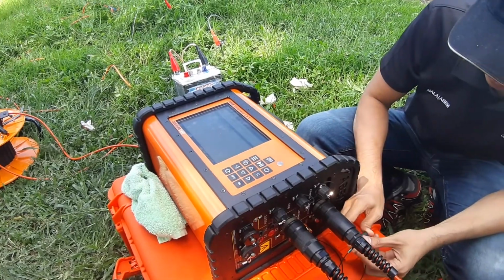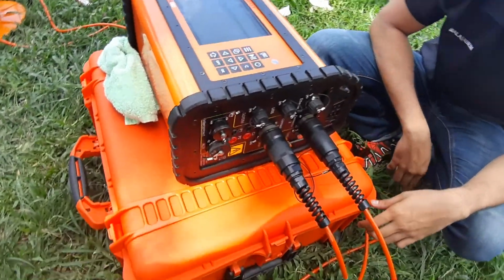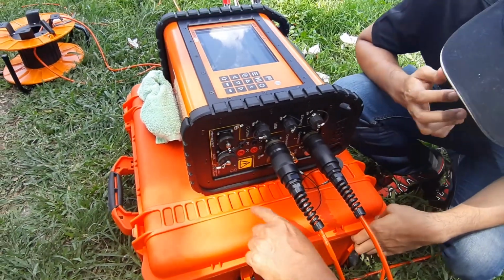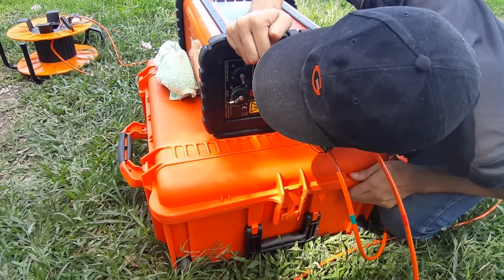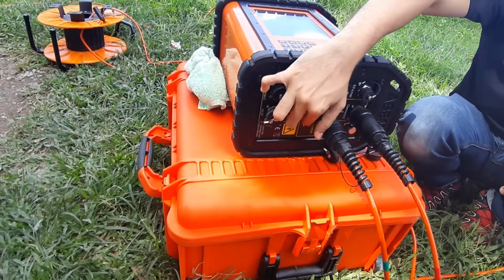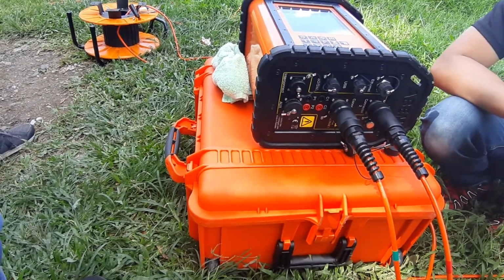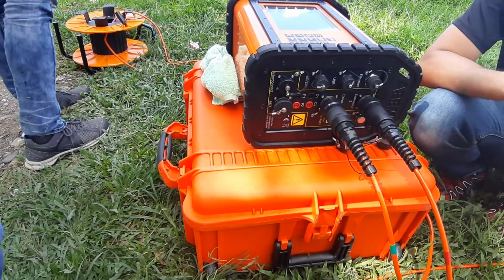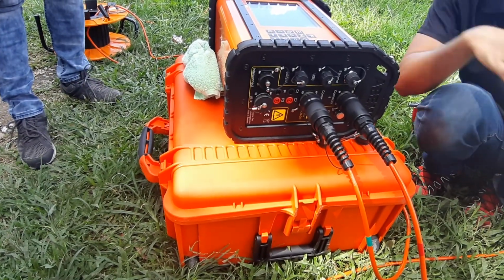That is IP66. Okay, what about this one? I think it's blocked inside. It's plugged inside. Yeah, when you push, it will open the terminal. So you push anything, so water will not come in.